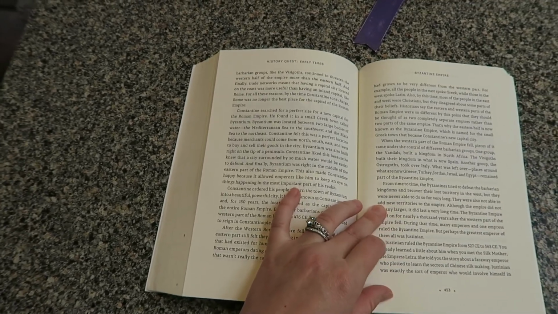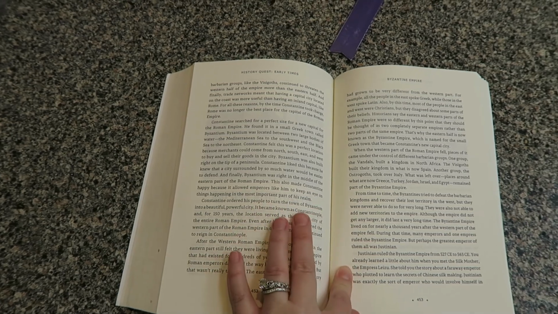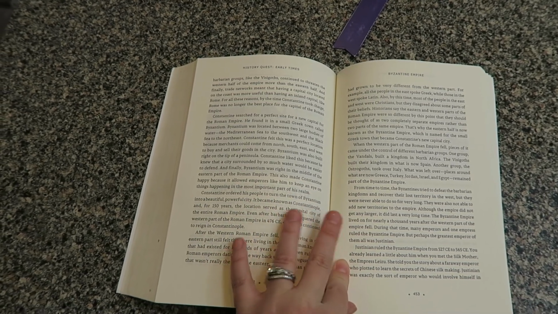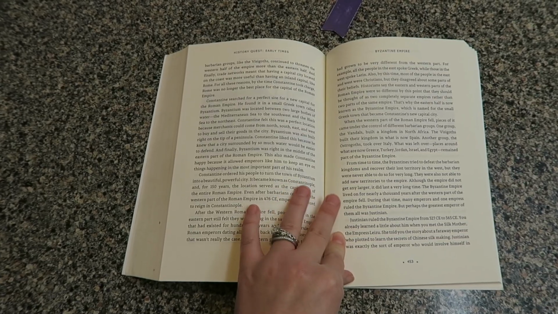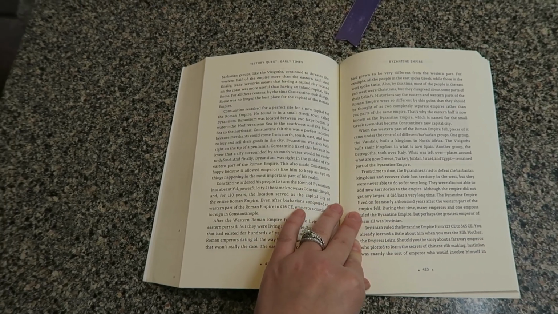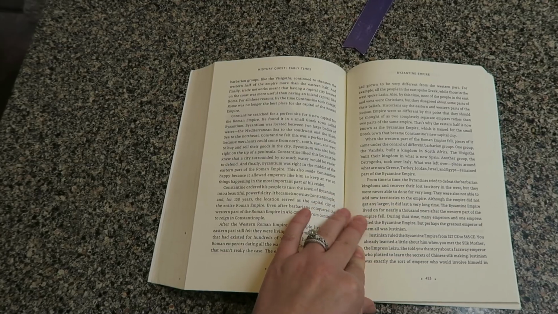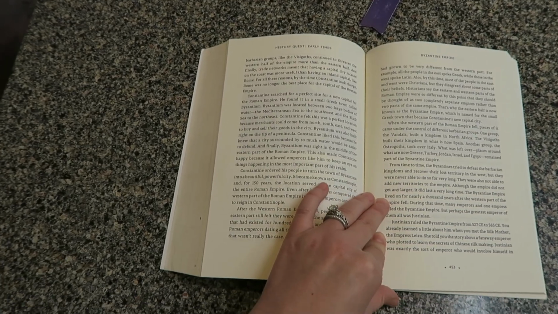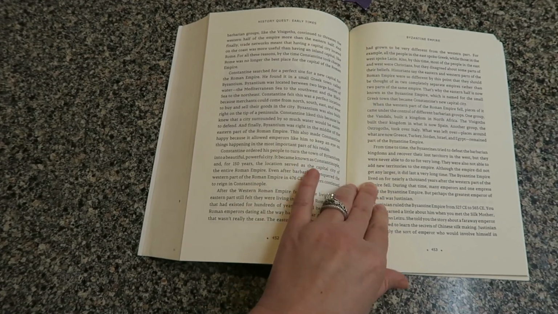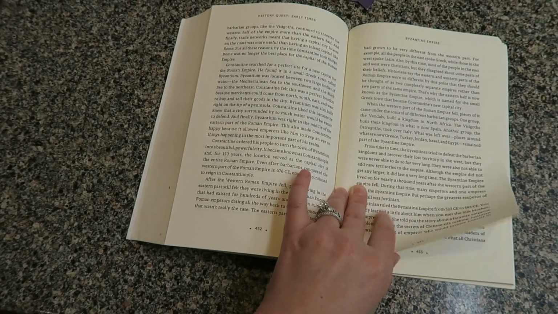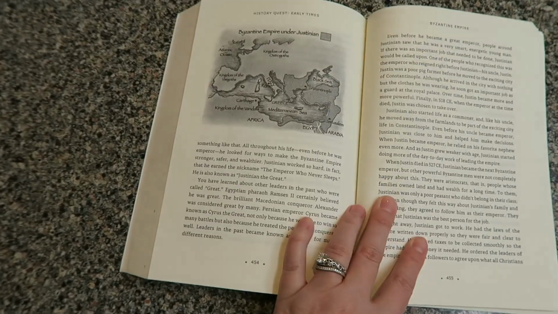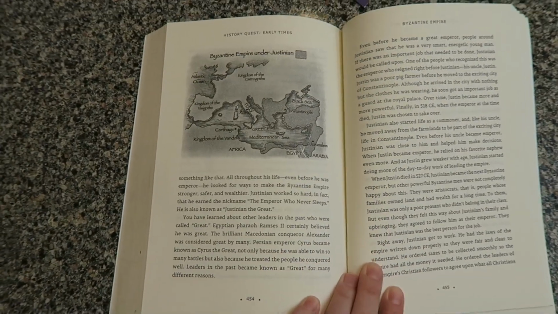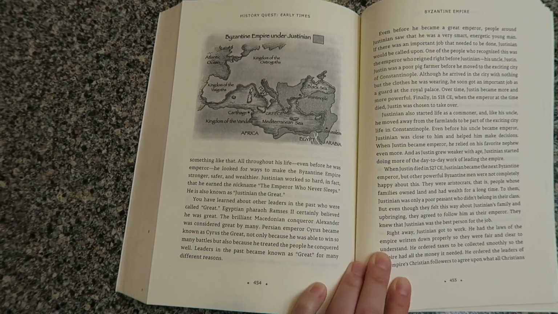We started here learning about Justinian. I didn't say that Monday we were reading about how the Roman Empire split apart into two, the Western and Eastern, and how the Eastern became known as the Byzantine Empire eventually. So today we got through learning a bit about Justinian the Great. We also did some map study here, looking at this map.